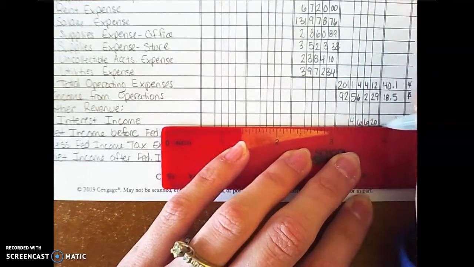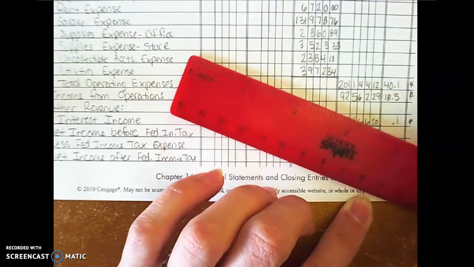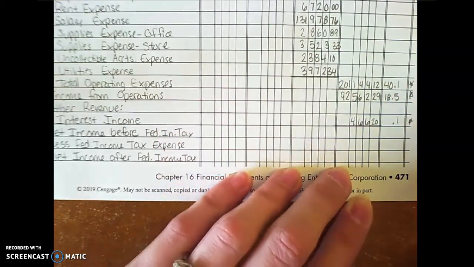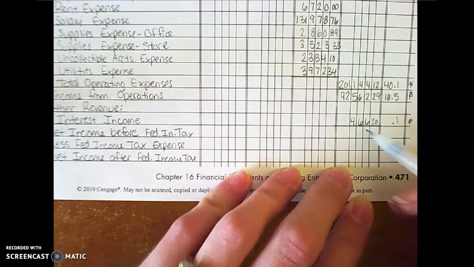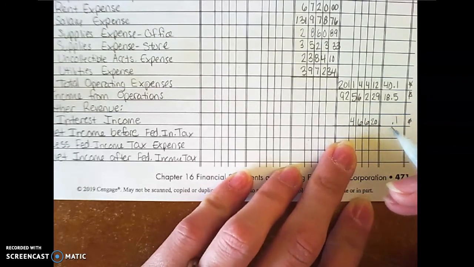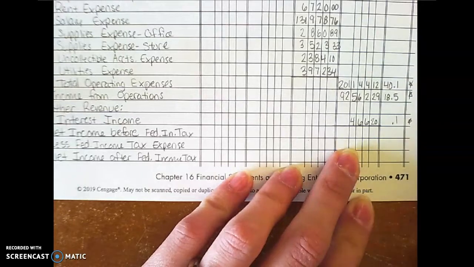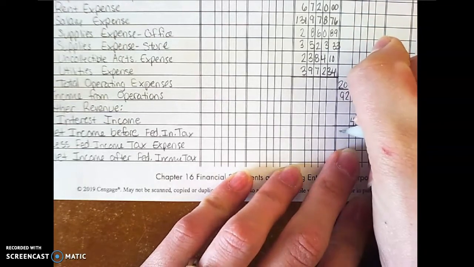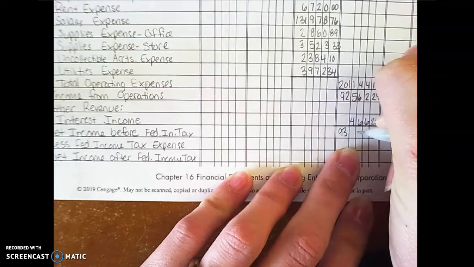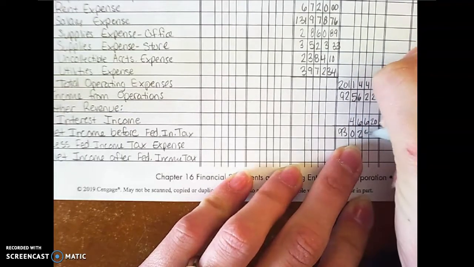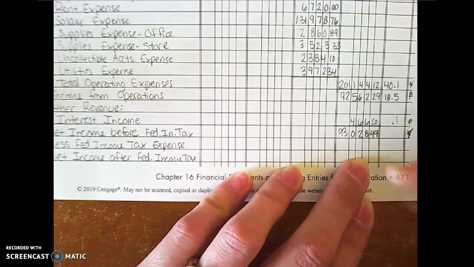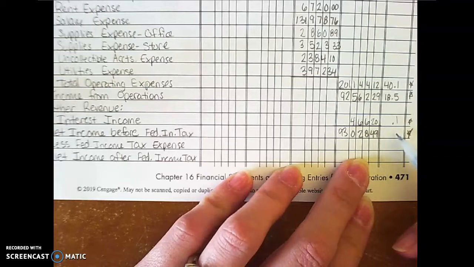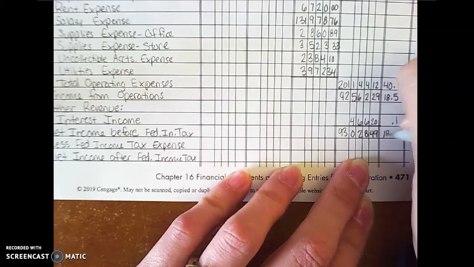And we will take our income from operations, $92,562.29, and we will add our interest income because it's income. It is increasing our net income. So if we add those two numbers together, we will get $93,028.49. We will once again do another component percentage for this, and this will be 18.6.